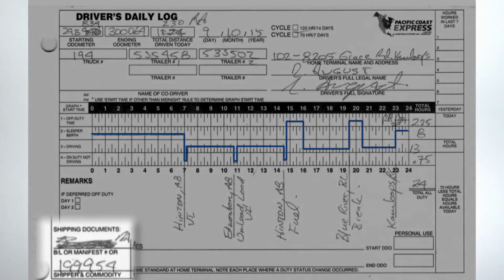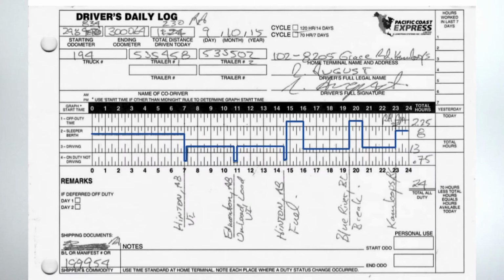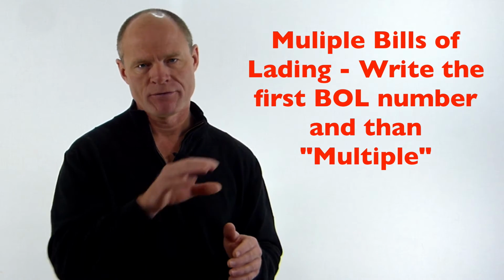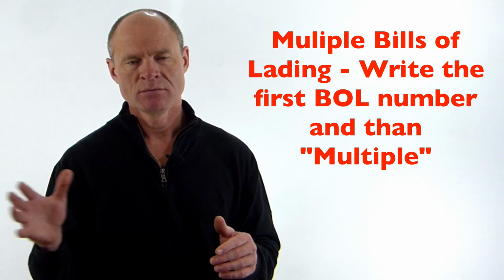The next space on the log sheet is for the manifest or bill of lading. If you have multiple bills of lading, just put the first bill of lading and then "and multiple." That way, if you get pulled into the scales or the authorities look at your sheets, they will know that you have multiple shipments on the same trailer.